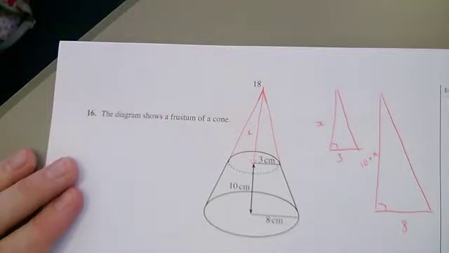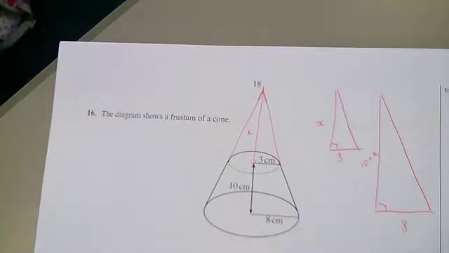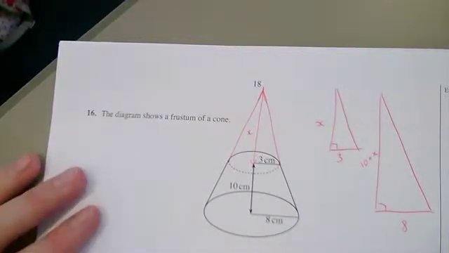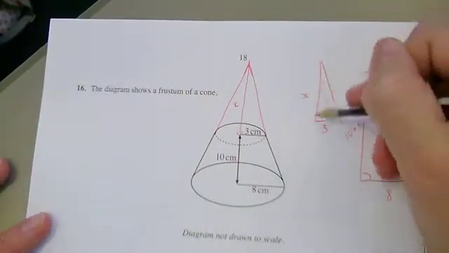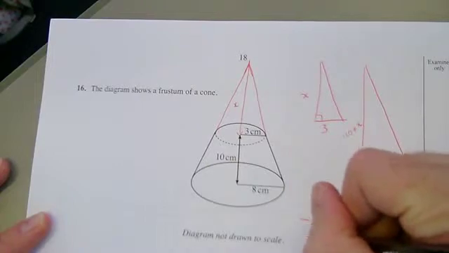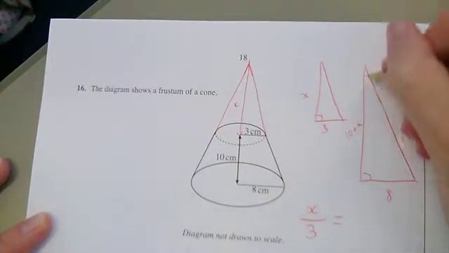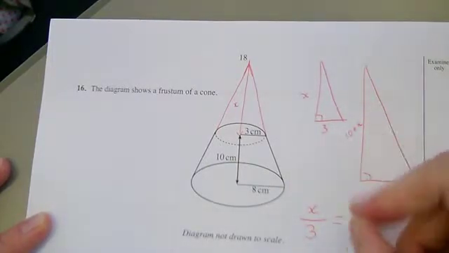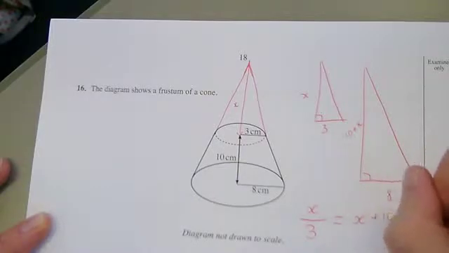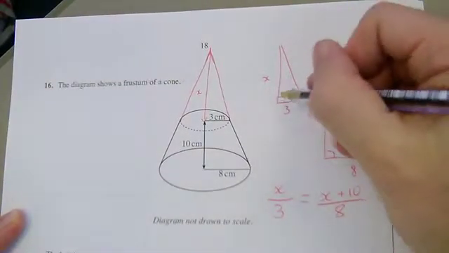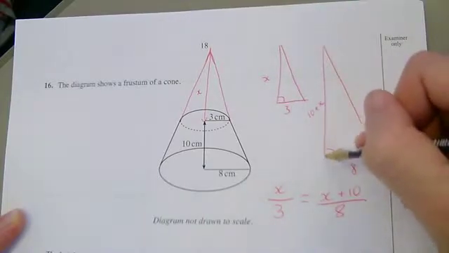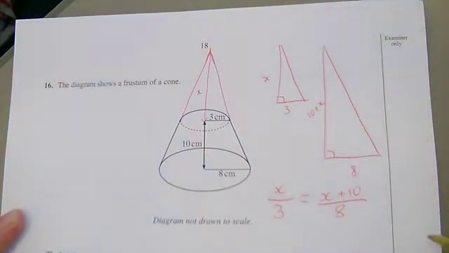Can you remember when we did similar triangles? I said you can go and find the scale factor, but sometimes you'll need to use the theory way. Well, this is the theory way. This line here divided by 3 must be the same as the corresponding line, 10 plus x, over 8. So this one standing up divided by the base is the same as this one standing up divided by the base, as long as I do it in the same order.